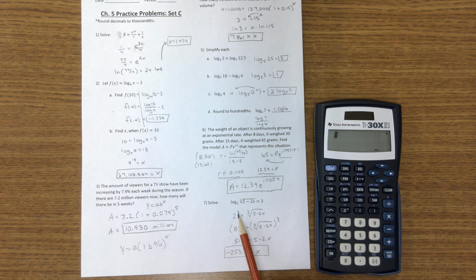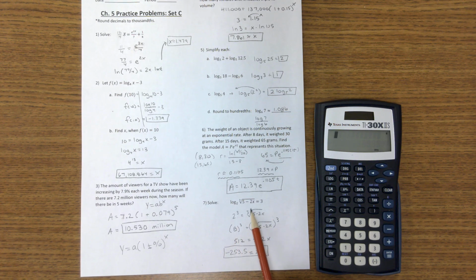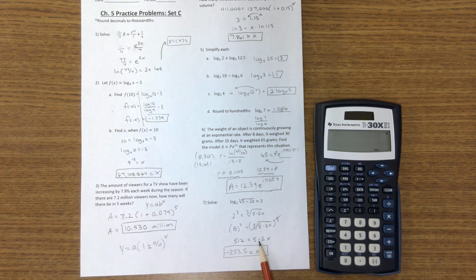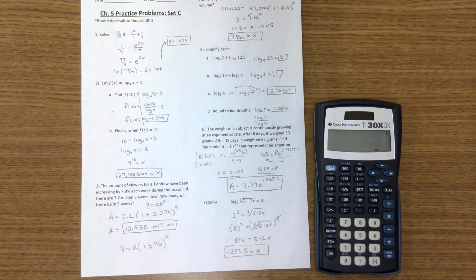2 to the third power is 8. And to get rid of a third root, I've raised it to the third power. These are inverses. They are gone. I'm left with this is equal to that. Solve the problem, we're done.